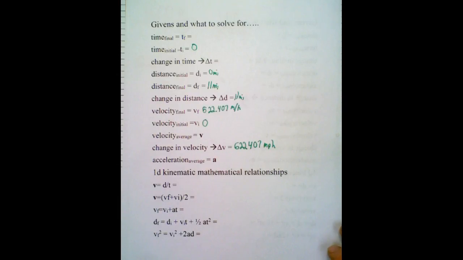Time initial is 0. Time final, we don't know. So we don't know time. We know the distance initial, it was 0 miles beforehand. Distance final is 11 miles, of course it's the wrong unit. Change in distance is going to be 11 miles. Once again, the wrong unit. Velocity final, 602.407 miles an hour. Once again, wrong units. Velocity initial, 0 miles an hour. Actually it'd be 0 in any units. Change in velocity is that.